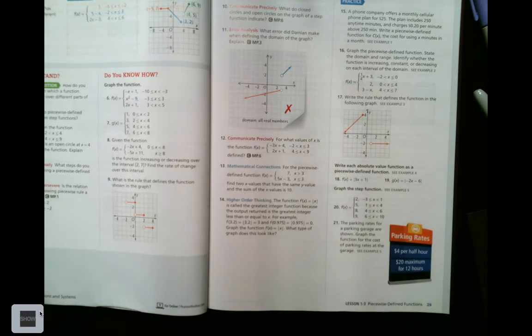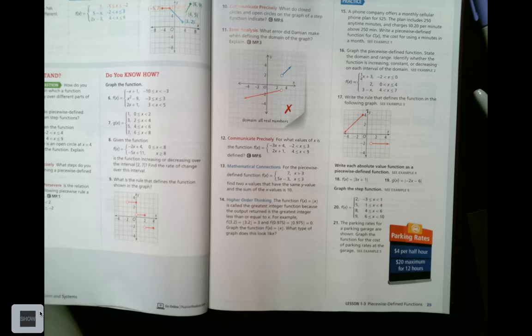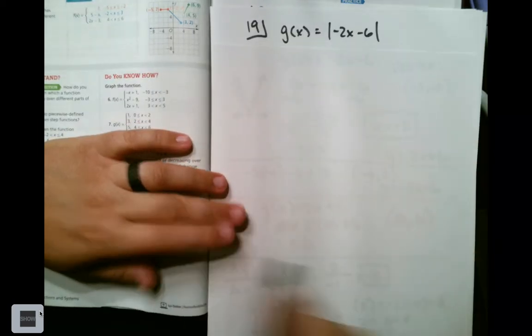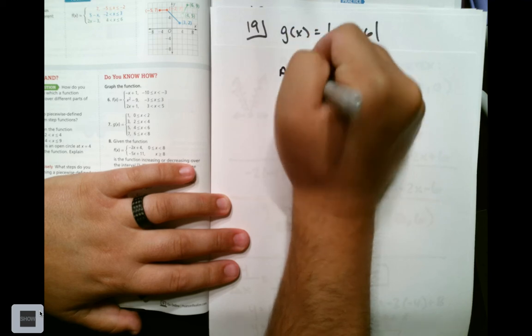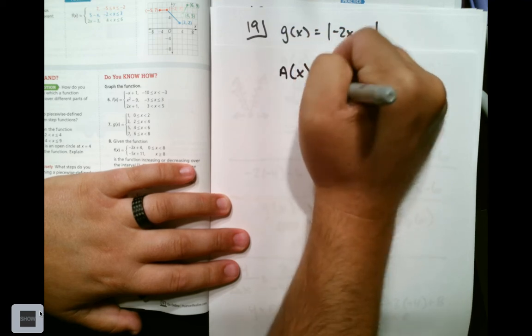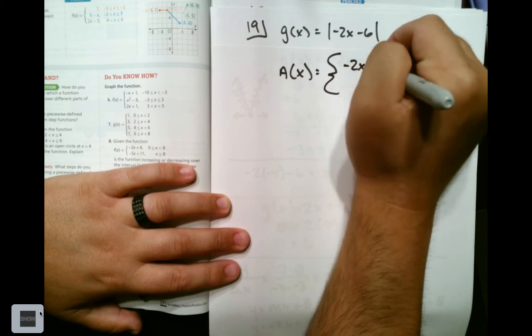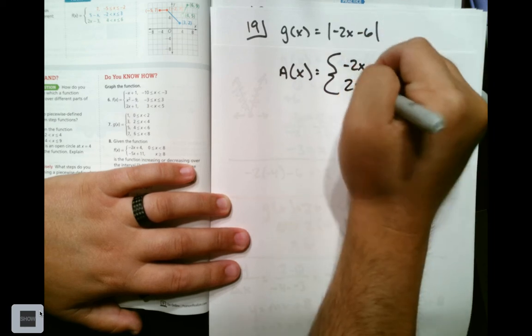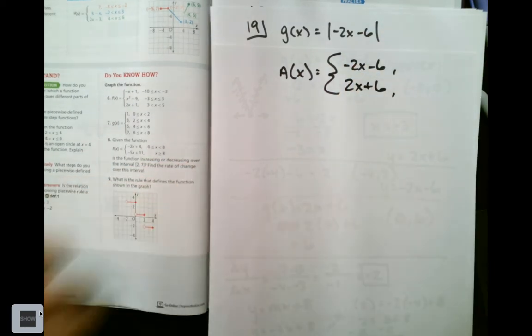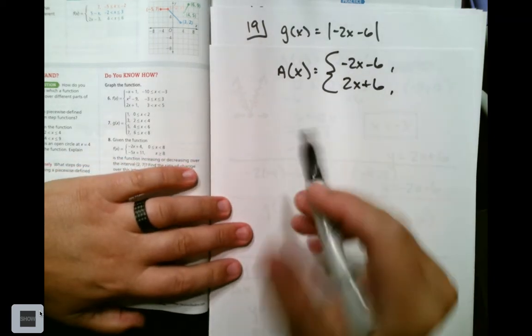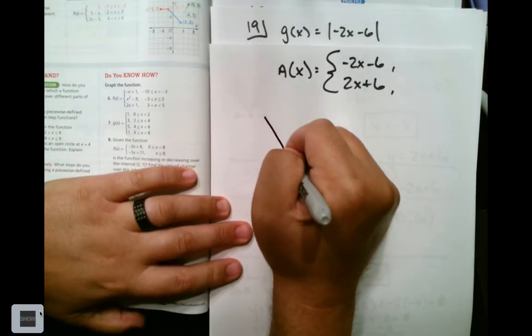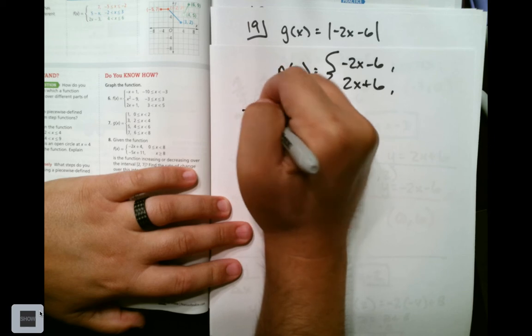So for number 19, I believe we said, let's call it a of x. One of our equations, the other one. And then let's see what's happening here. Again, -2x minus 6 is the part that's coming down to your vertex, right? -2x minus 6.